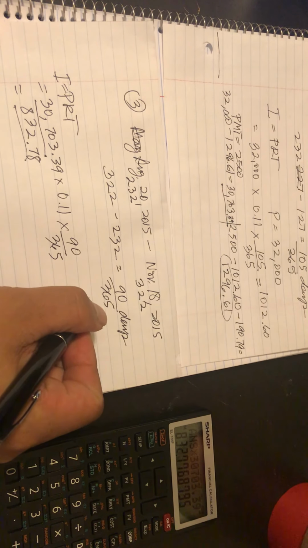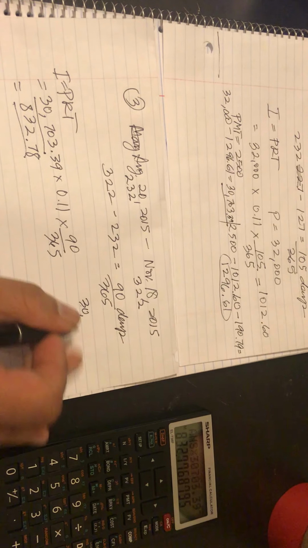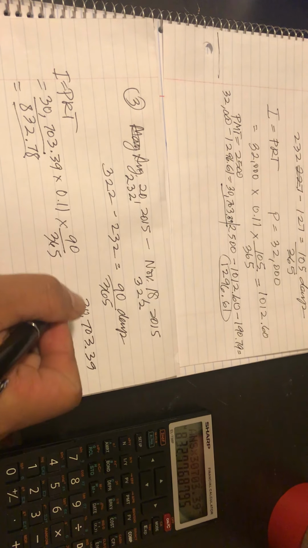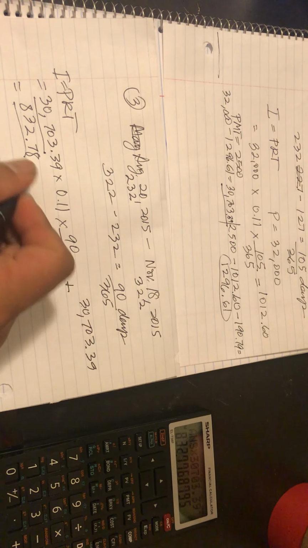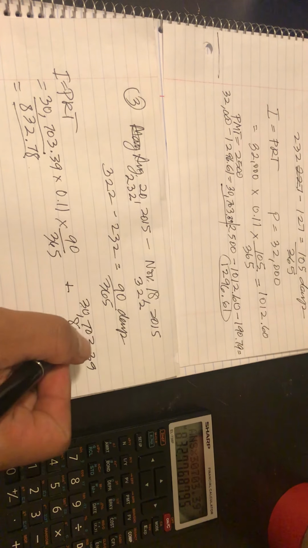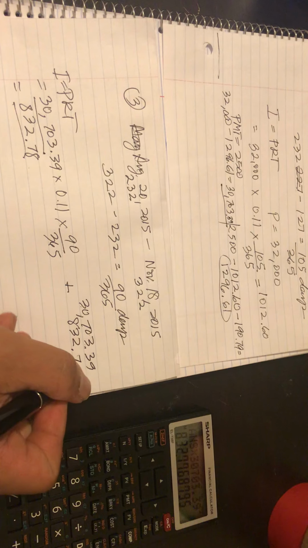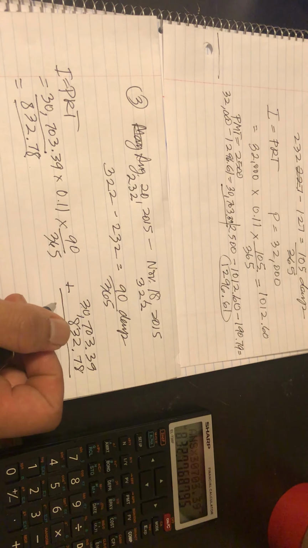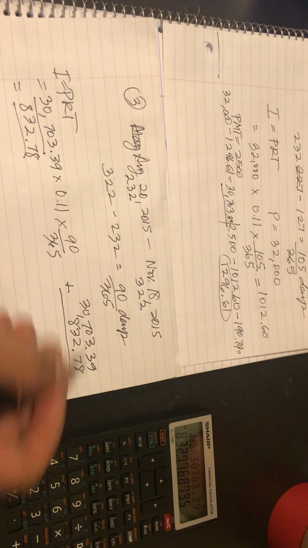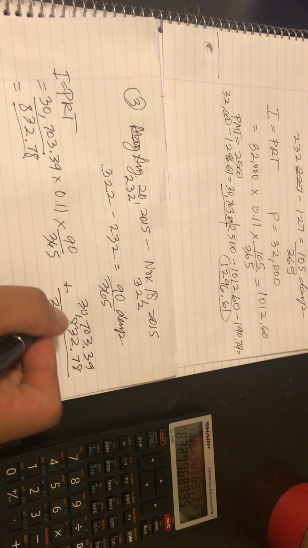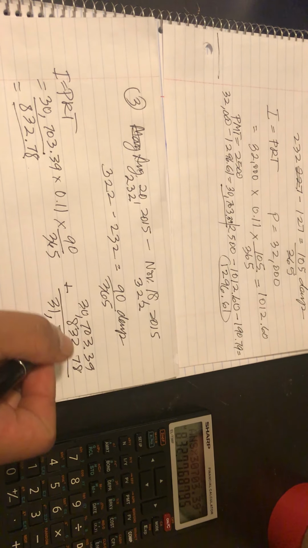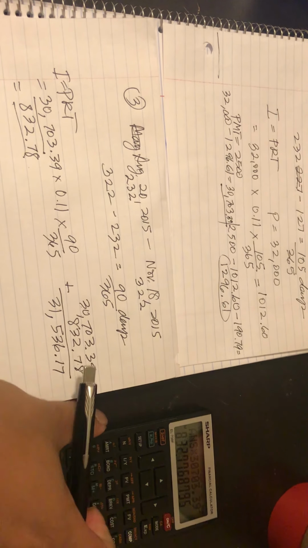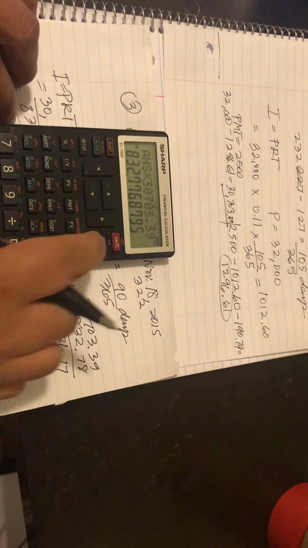So that would be 30,703.39 plus the interest charged of 832.78, to get a final value of 31,536.17. Let's just do the calculator thing.